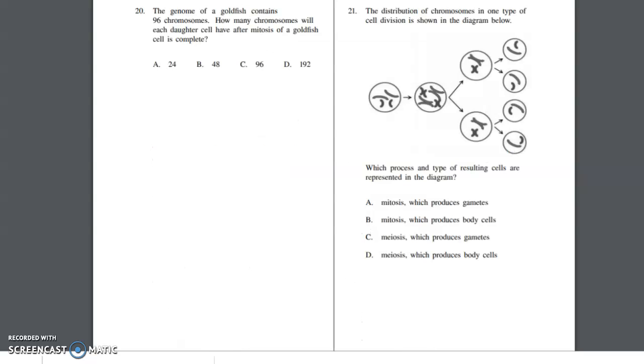Number 20 says the genome of a goldfish contains 96 chromosomes. How many chromosomes will each daughter cell have after mitosis of a goldfish cell is complete? Okay, it says mitosis. And remember, mitosis is what body cells, somatic cells, are doing. We're not making gametes here. This is just a regular body cell division.